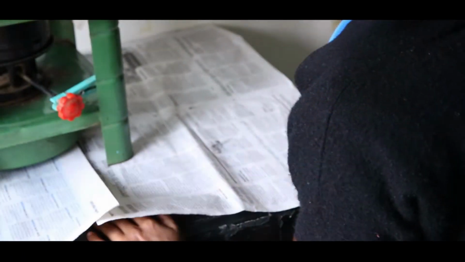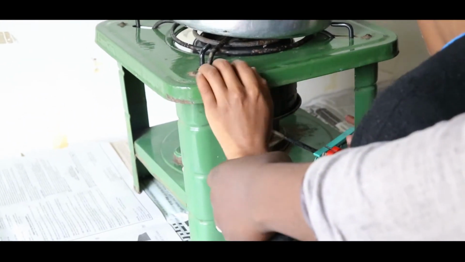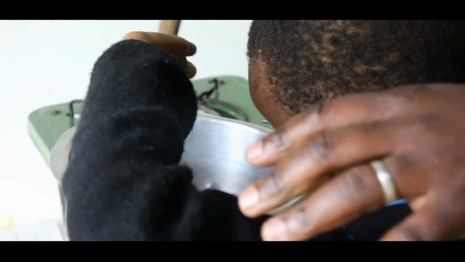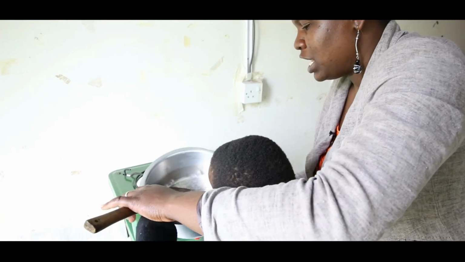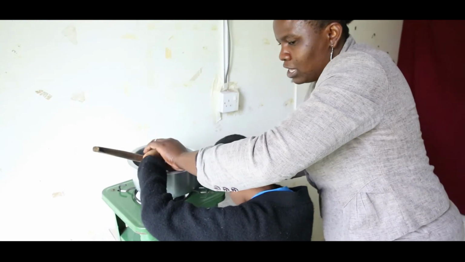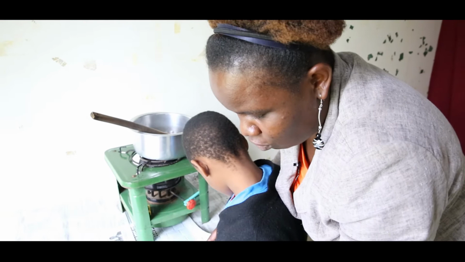Good. The table. This table has a stove. We have a stove that helps us with cooking. Yes, and we have a sufuria cooking. Okay, Helen? This is the area we usually cook our food from. And as we continue, we have something on the floor.